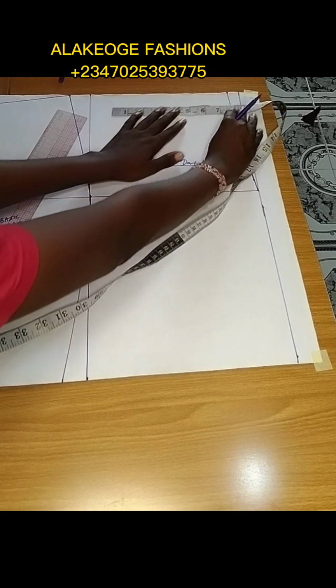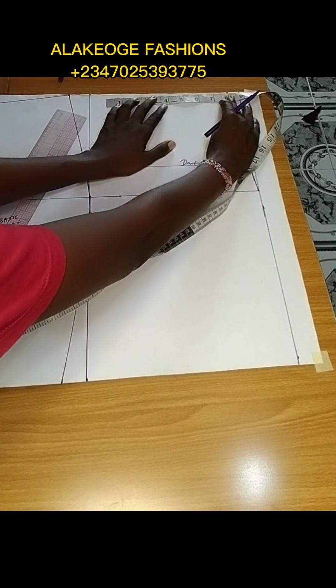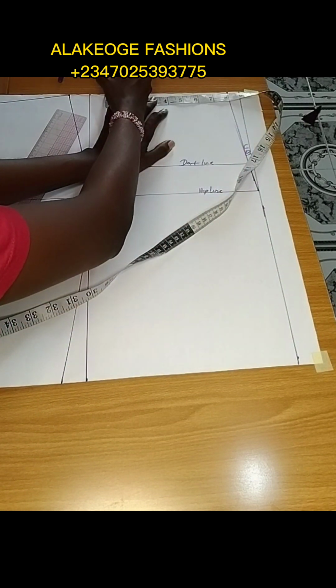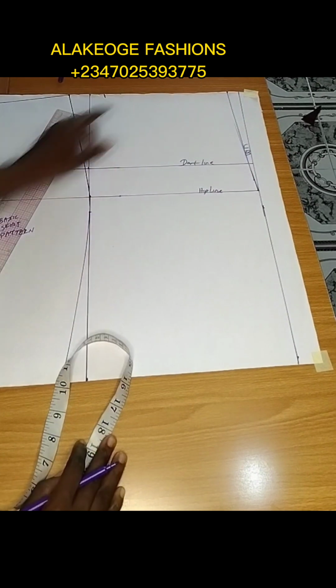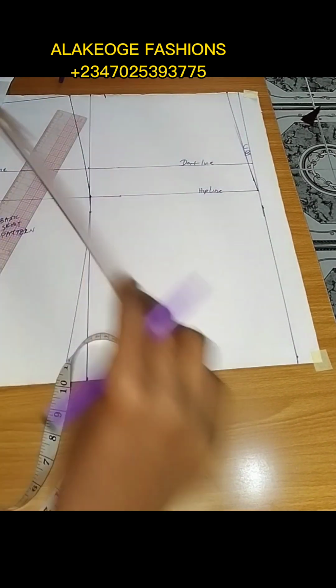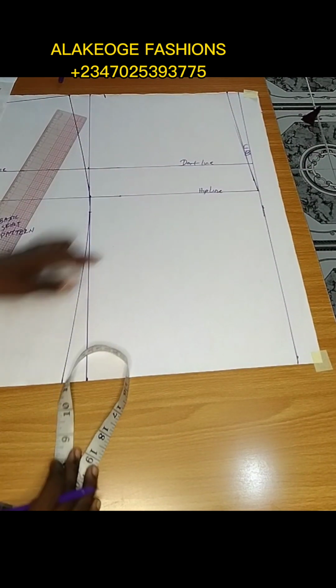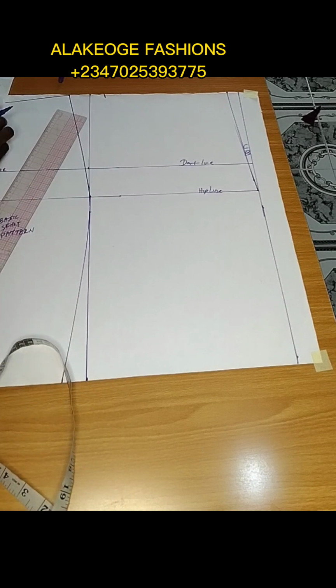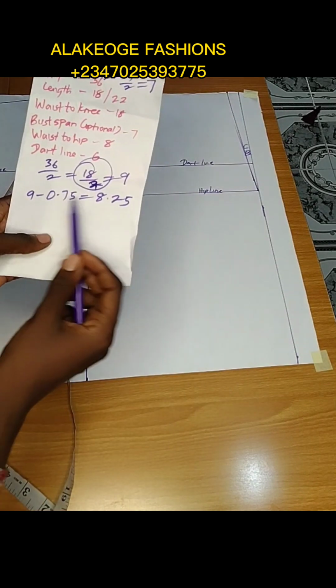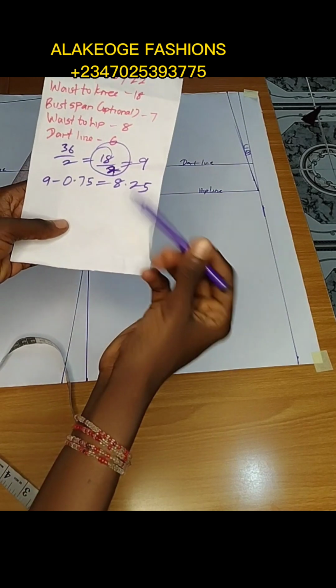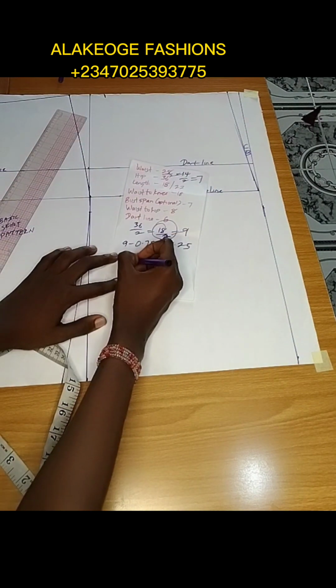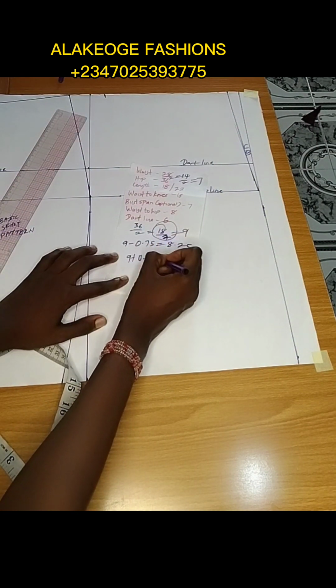So now I will be adding that. Now I told us at the front there won't be that, but at the back you're going to have that. So I'll go ahead to add 1 inch for my dart allowance. Okay, 1 inch for my dart allowance. So that 1 inch is plus 1 plus 7, that's 8. I marked 8 inches. So I'm checking my back hip measurement now.